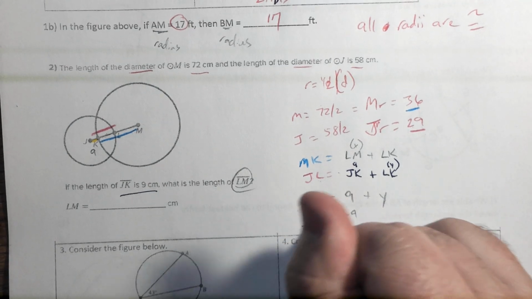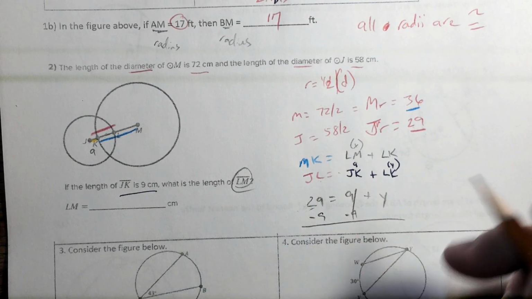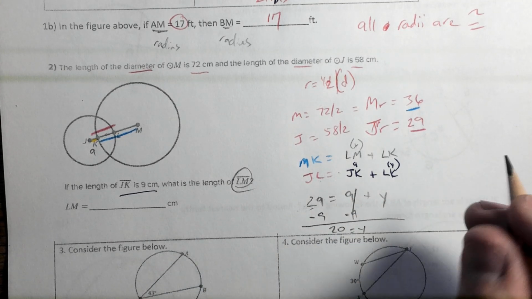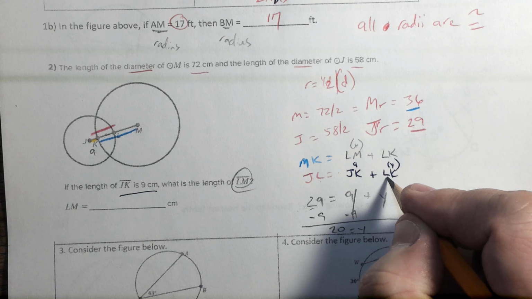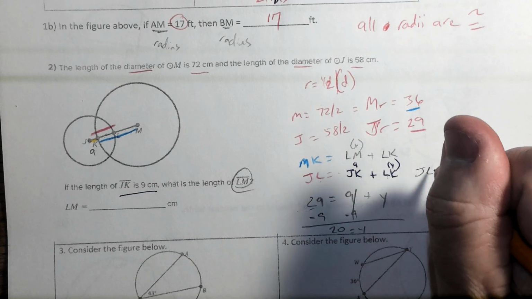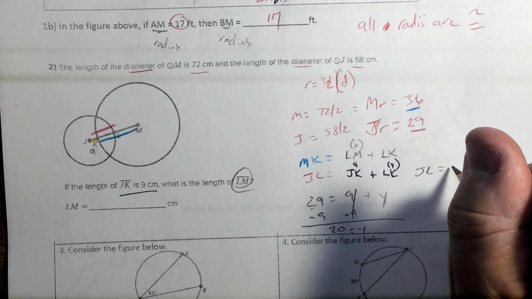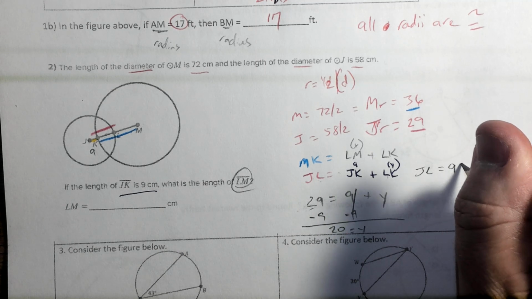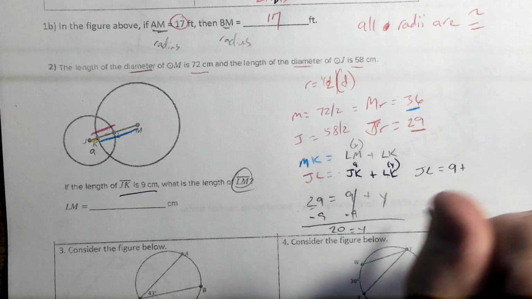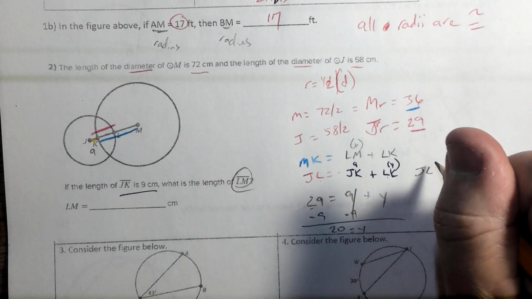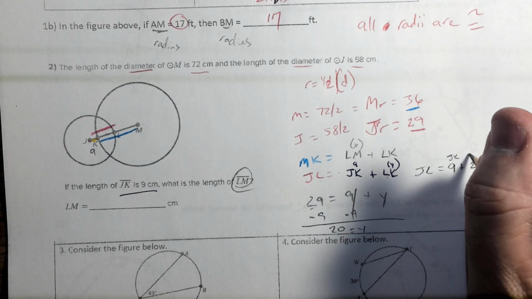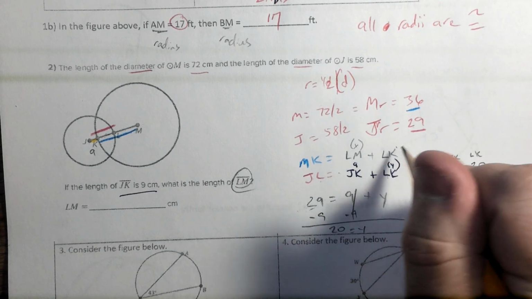JL is 29, JK is 9, LK is Y, which is what we're looking for. We subtract 9. These cancel. 29 minus 9 is 20, and then we have Y. So Y equals 20. Now JL is made up of JK, which was 9, plus LK, which now is 20. Alright, so now we can plug 20 in here.